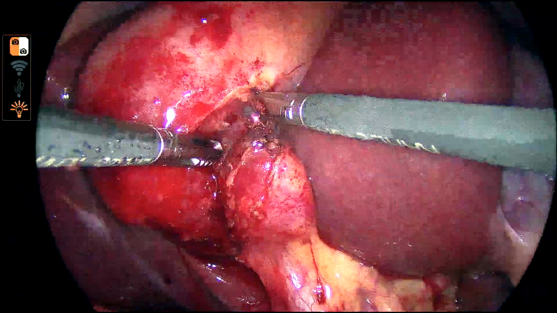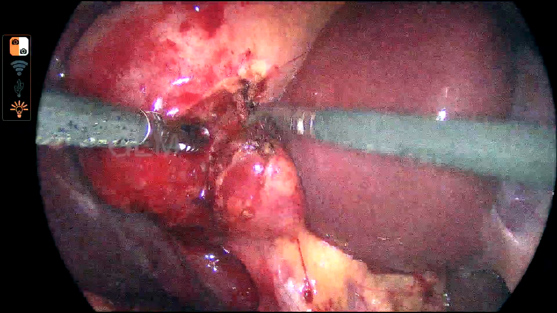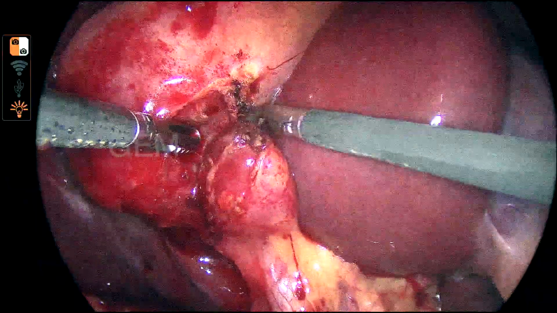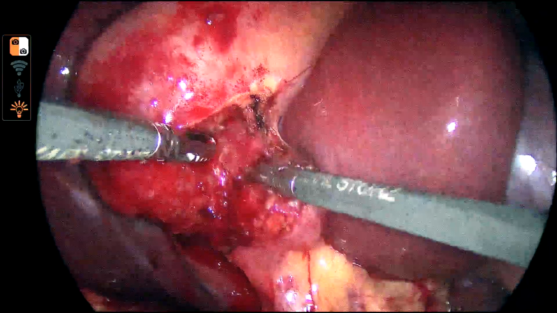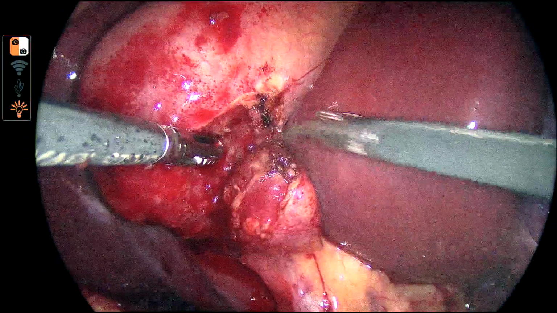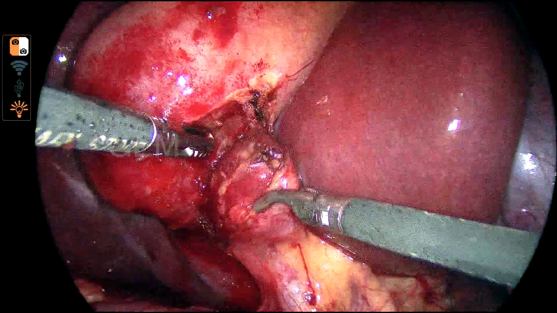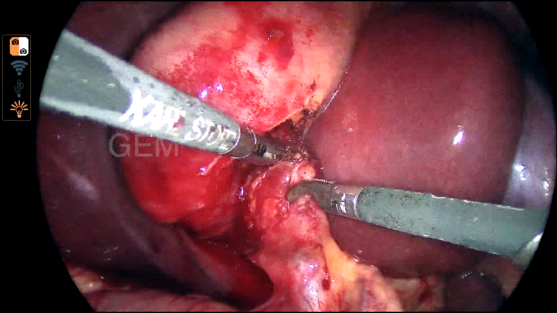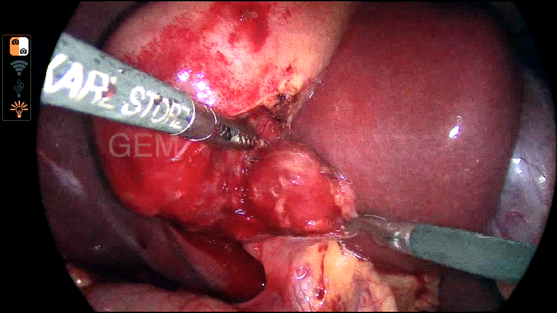I want to ligate the cystic artery first before going for the cystic duct, because the cystic duct is covered with multiple small arteries, called arteries of Calot's. These are small arteries coming from the cystic artery to the cystic duct. So, I am trying to mobilize the node. I can't hold the node. Once you hold it, it starts to bleed.